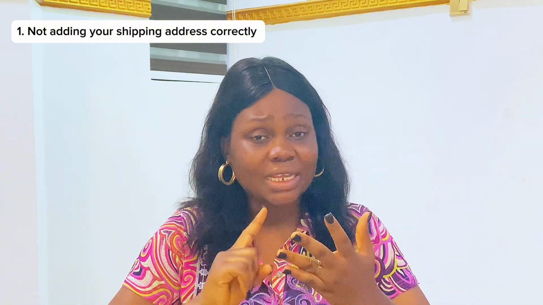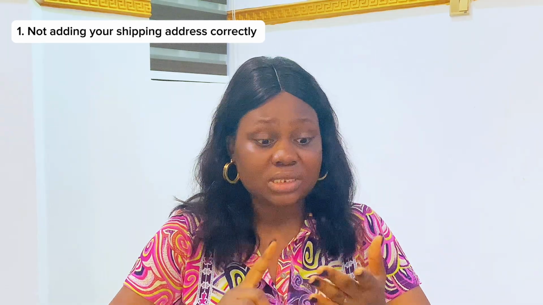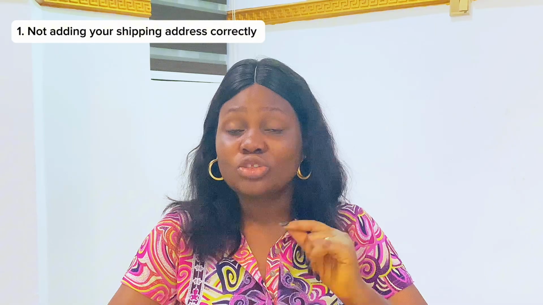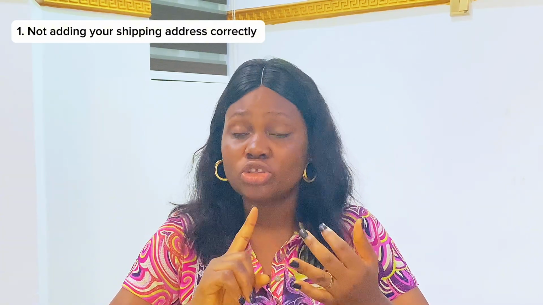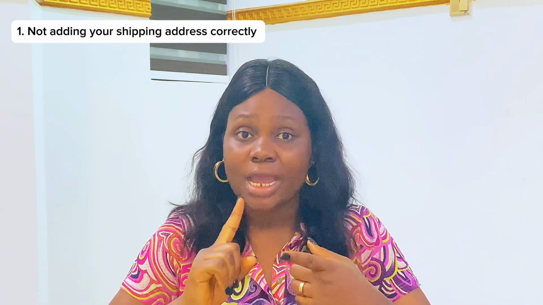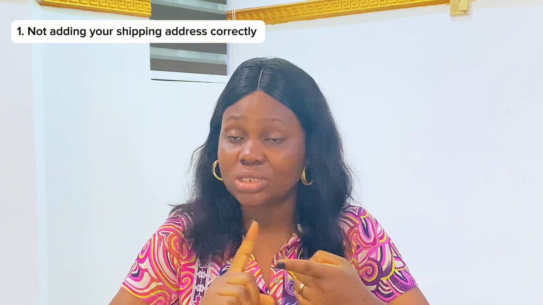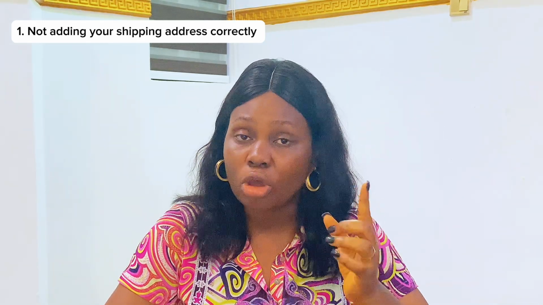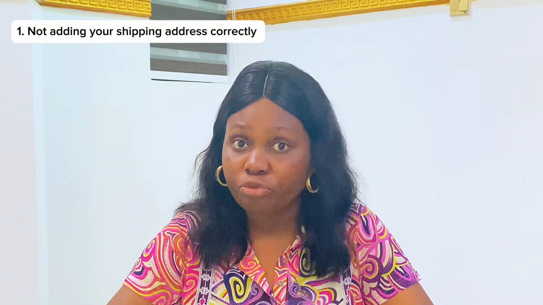If you did not enter your shipping address correctly, what you are going to experience is this: number one, after making payments, your supplier might send your item to the wrong shipping address that you've provided. When this happens, it's going to be an additional expense for you, because you have to let your supplier know that the address you provided was wrong, and they have to go and pick it up and take it to your normal shipping address, and all these expenses you're the one that is going to pay for it.